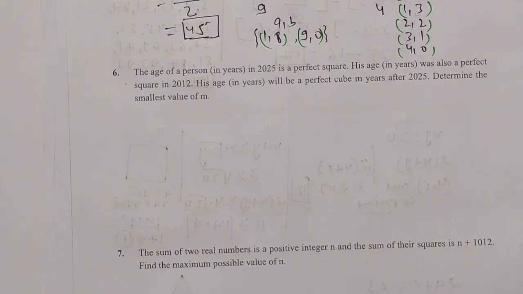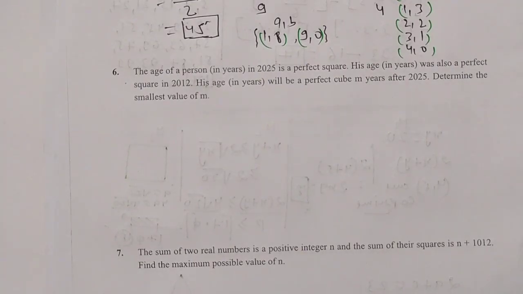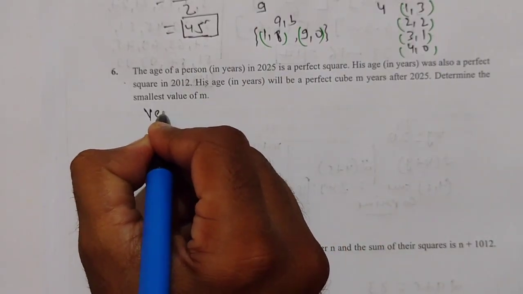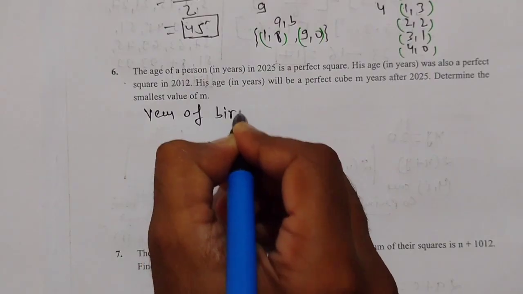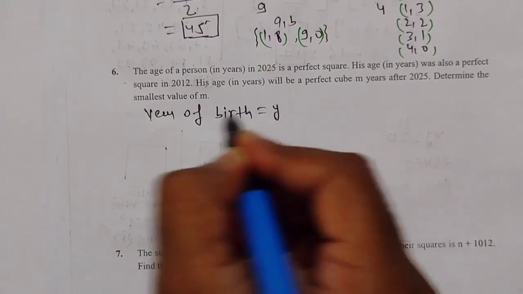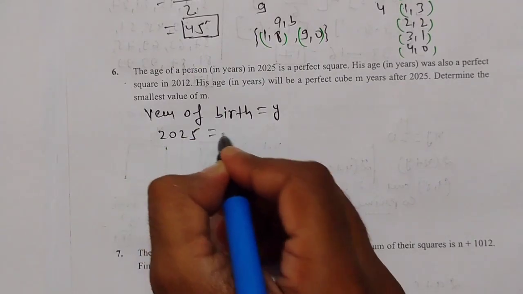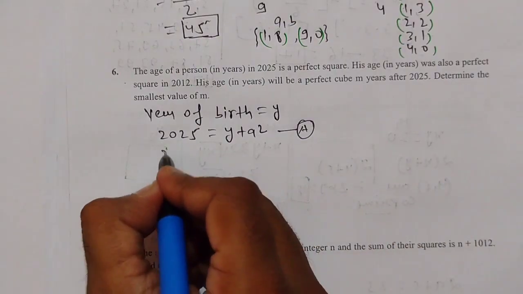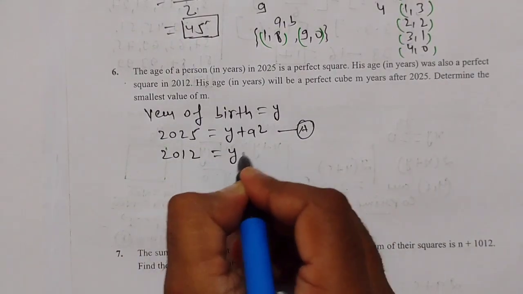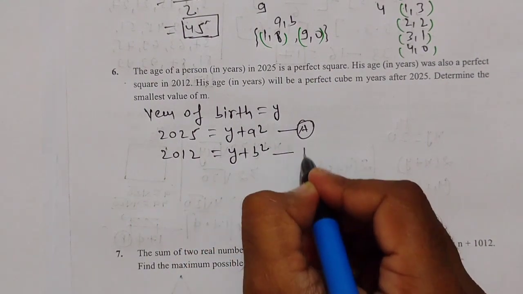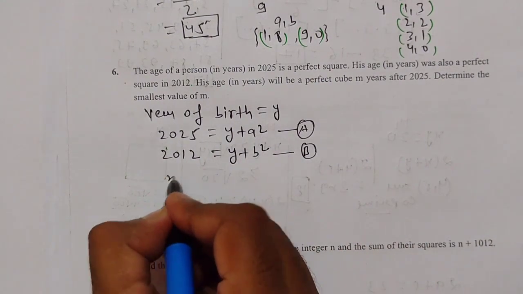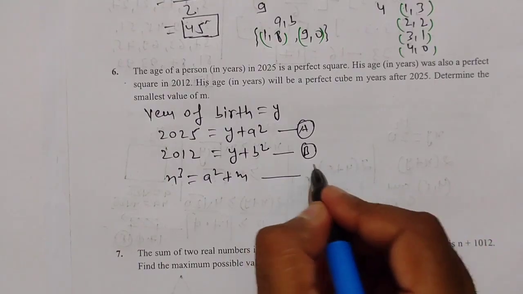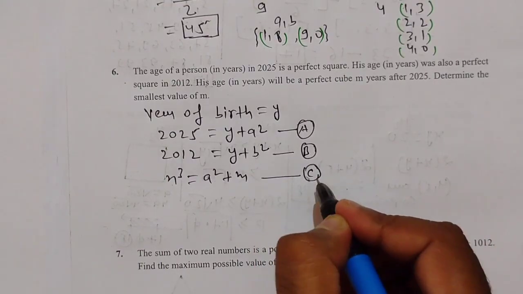So if we use the year of birth as y, then 2025 is equal to y plus a square, and we are using this as equation a. Now 2012 is equal to y plus b square, and we call this equation b. Now n cube is equal to a square plus m, and we are using this as equation c.